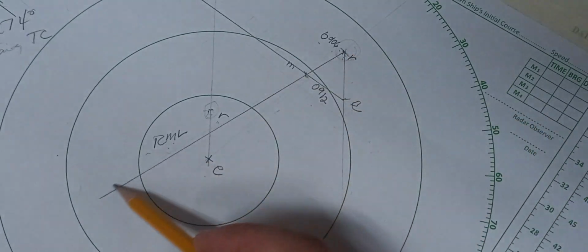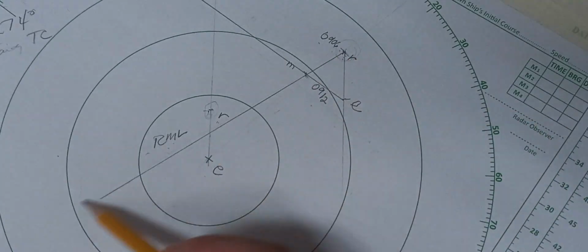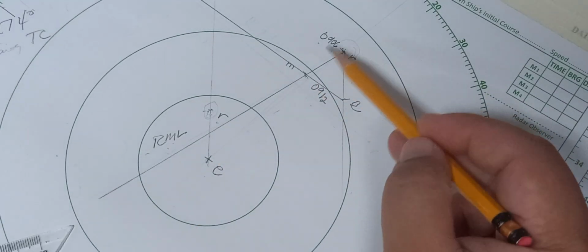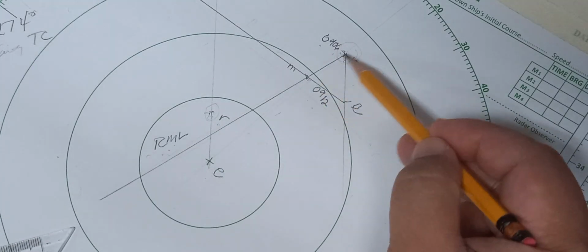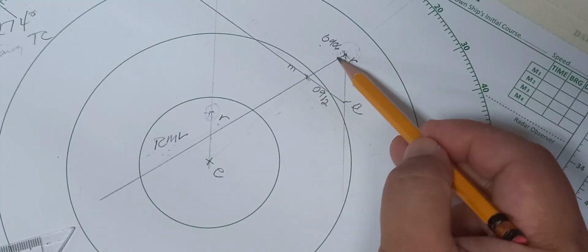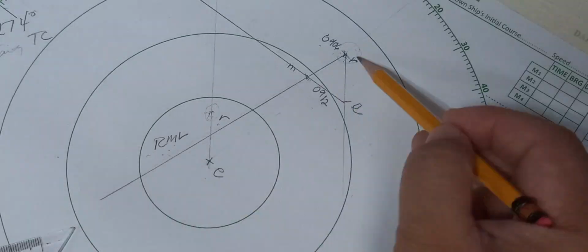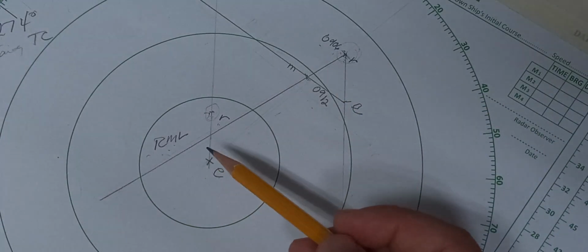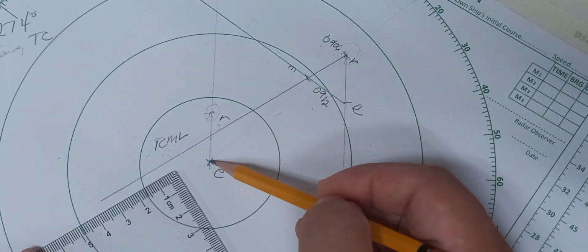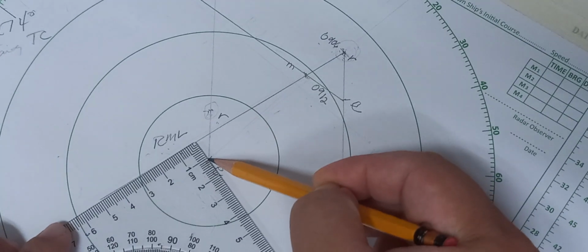Remember, this is where the ship is going to pass by on the RML, from point R to M. Connect it, then extend it. That is the RML. We need to make a perpendicular angle on that line from our ship.